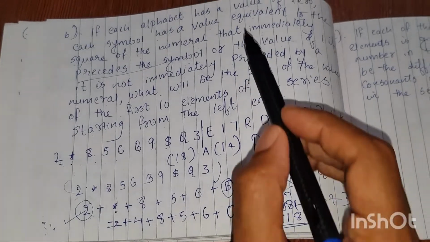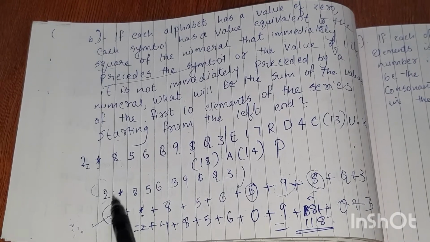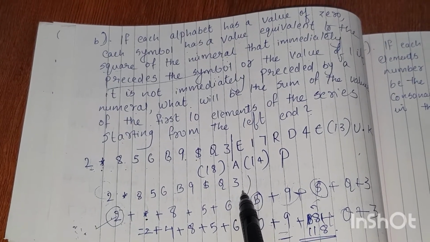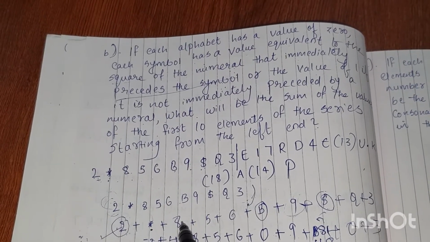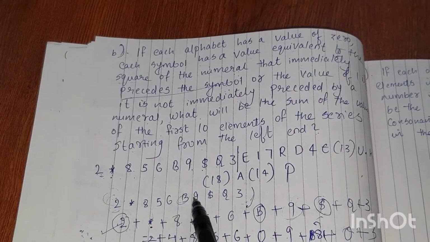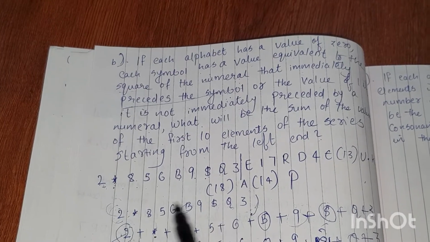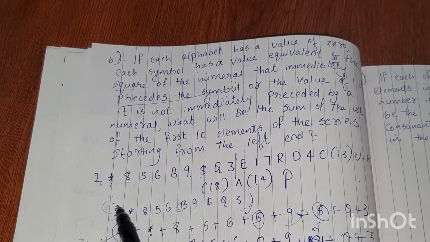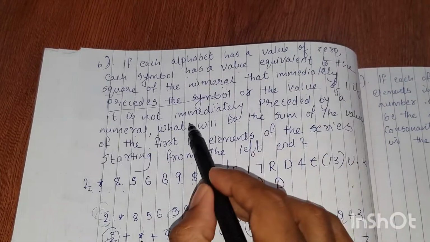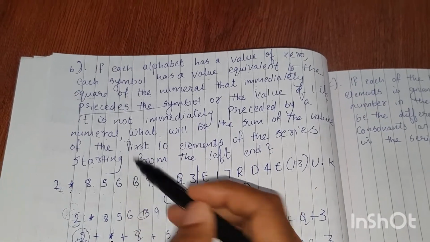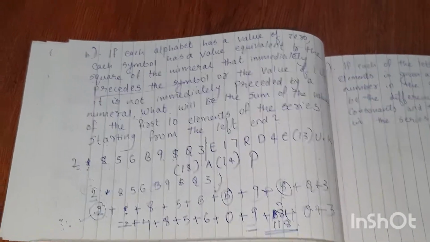Understood? The condition is that we have to put the value of alphabets as 0, considering the first 10 elements of the series from the left end, that is from 2 up to 3. Then, putting the condition, we have to put the value of alphabet as 0. Here B and Q we have to put the value of 0, and for symbols, we have to take the square of the numeral preceding these symbols, or the value of 1 if it is not immediately preceded by a numeral. But these two symbols are immediately preceded by a numeral, so we have to take the square of that corresponding numeral.